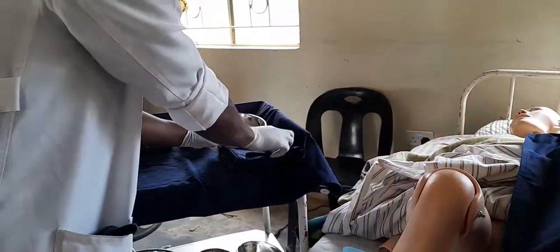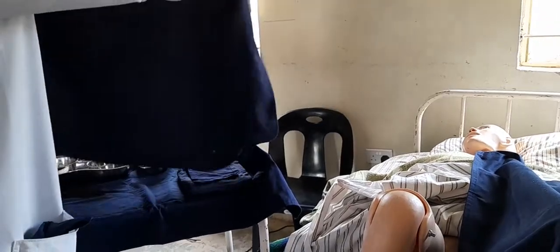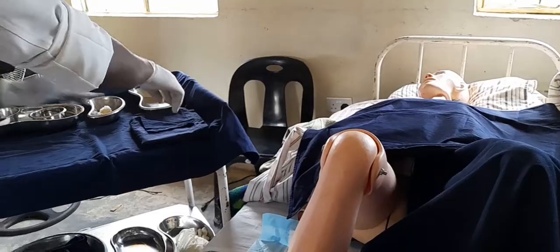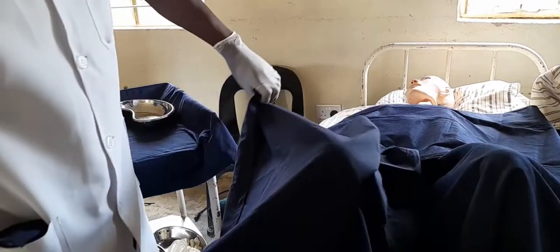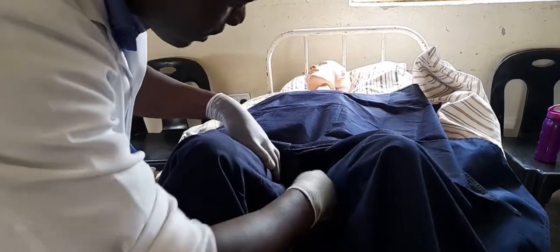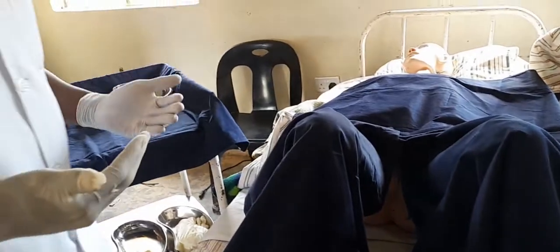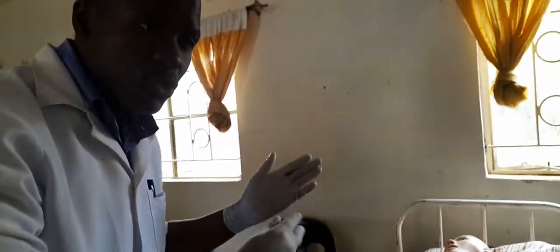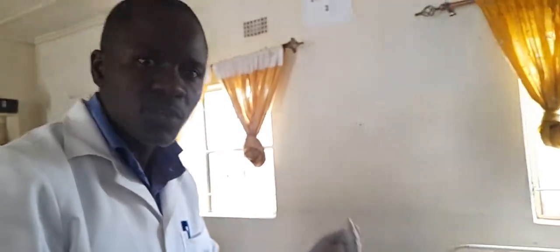Then you go to the abdomen. Then you end up with the nearest. So this is how you drape. In this case, you're supposed to at least try to expose a little bit so that you're able to see. So this whole thing is just an imagination because this is a dummy. So you'll be able to imagine what to say to the examiner.